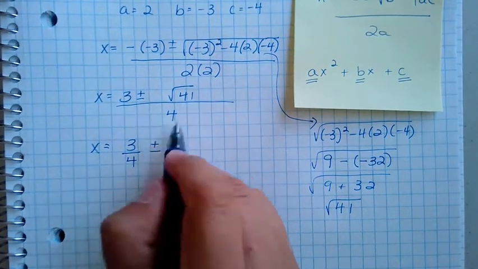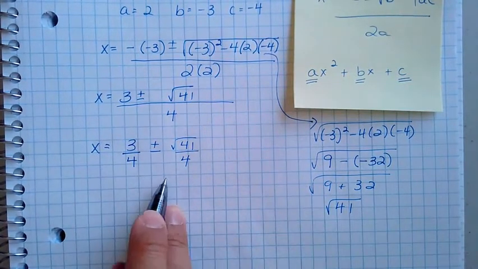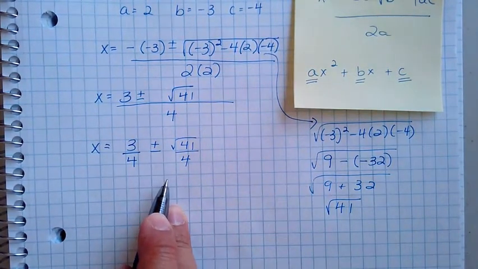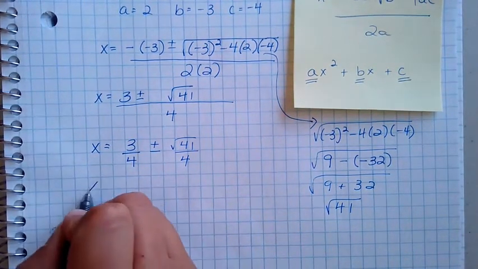So I have 3 divided by 4, plus or minus, and then I have root 41 over 4. I like this because if it's going to be a decimal, I'm going to need to simplify these.